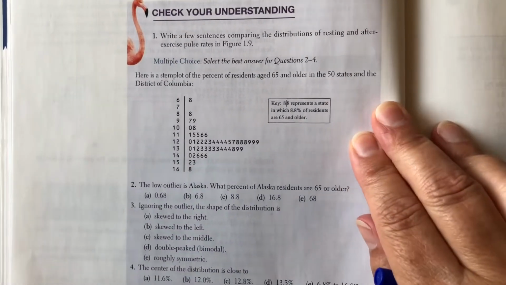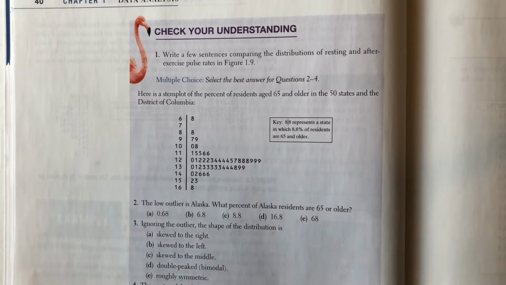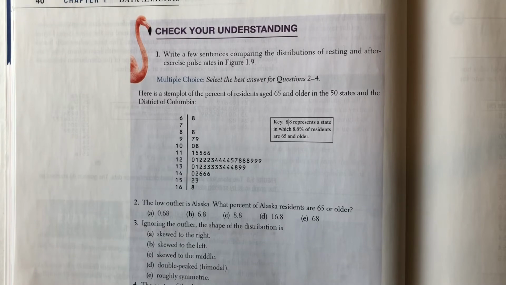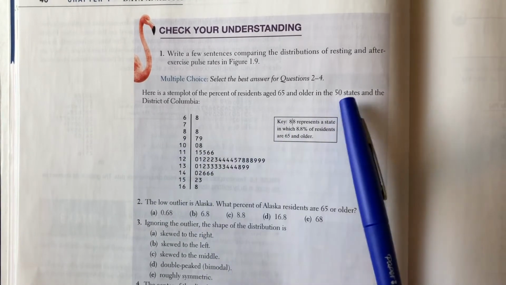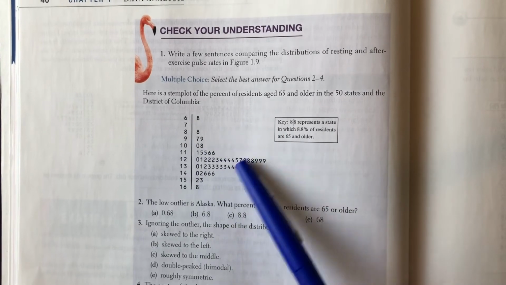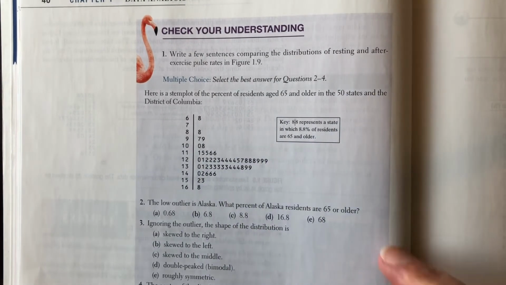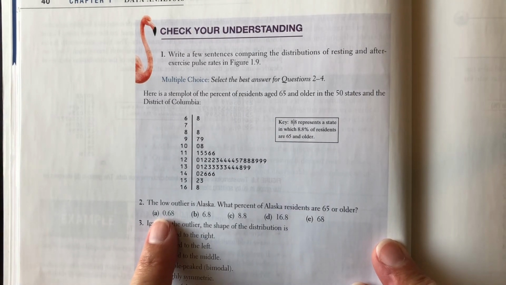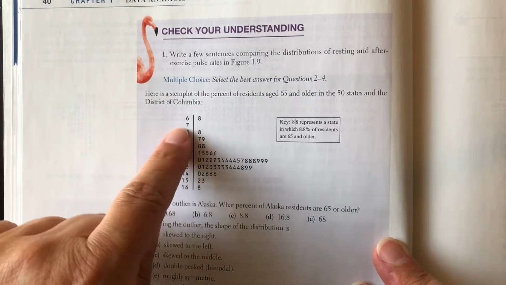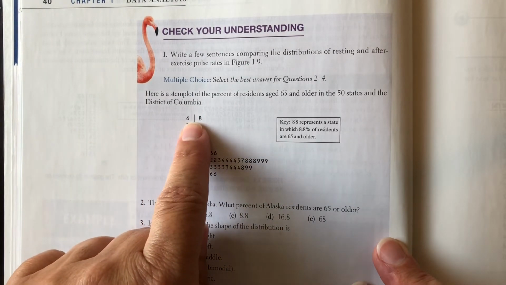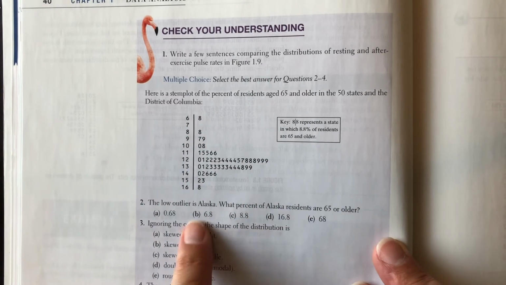Let's see, multiple choice. Oh, multiple choice is fun. Here's a stem plot of the percent of residents age 65 and older in the 50 states and District of Columbia. So I instantly know there are 51 observations in this stem plot. Just keep that in mind. The low outlier is Alaska. These are our low numbers, these are our high numbers. There's my low outlier. So 6|8 represents what? 6.8% of the population.